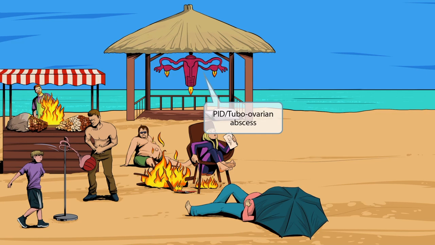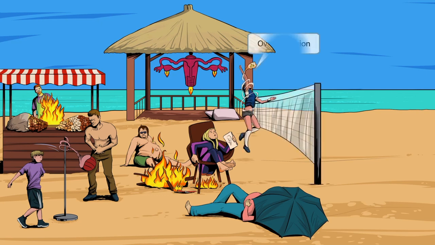We've been on the beach for a while, but we haven't seen beach volleyball yet. So let's bring that in. This girl wanted to play volleyball, but didn't come prepared. So she picked up an old, broken tetherball she found lying around. Notice that the tetherball resembles an ovary, and the rope looks like a fallopian tube.